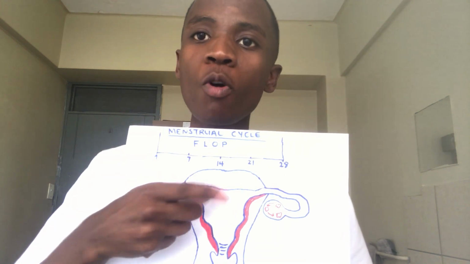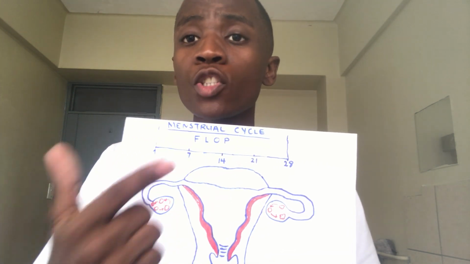If it stops secreting the progesterone, the follicle stimulating hormone kicks in to stimulate the growth of the follicle again, meaning that there will be the menstruation process, with peeling off of the endometrium wall, because the progesterone is no longer there, because the corpus luteum that was secreting this progesterone has shrunk and degenerated. Okay, that's how it goes.